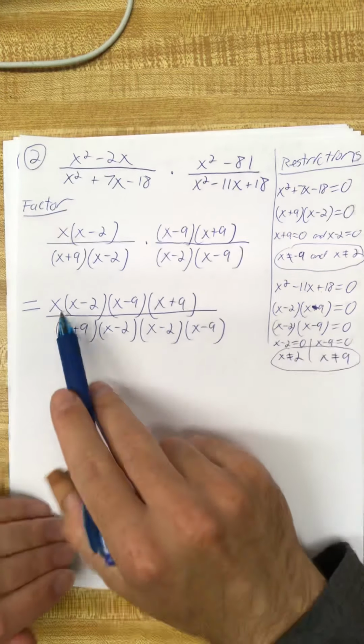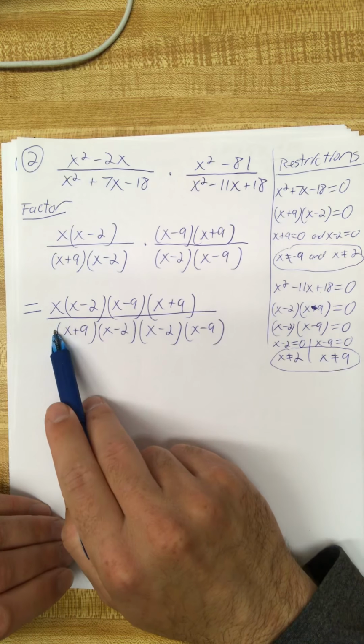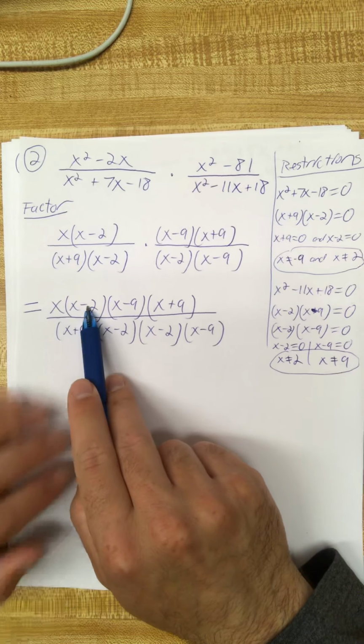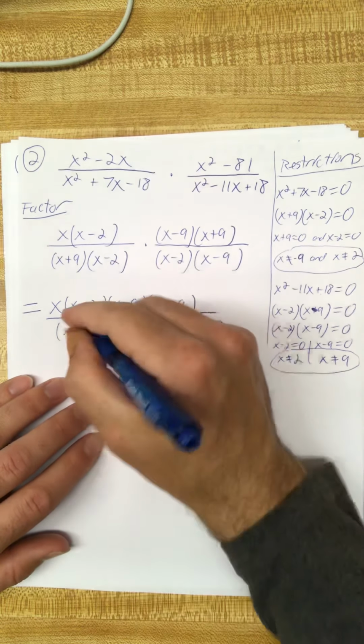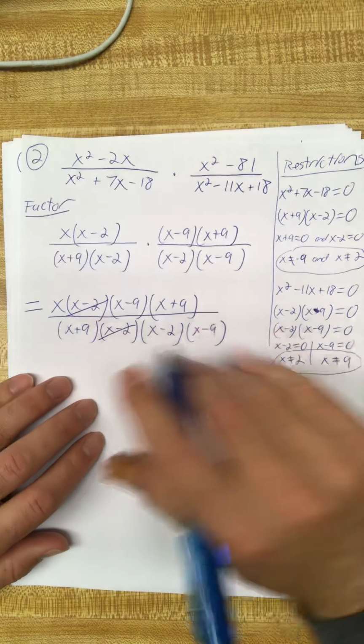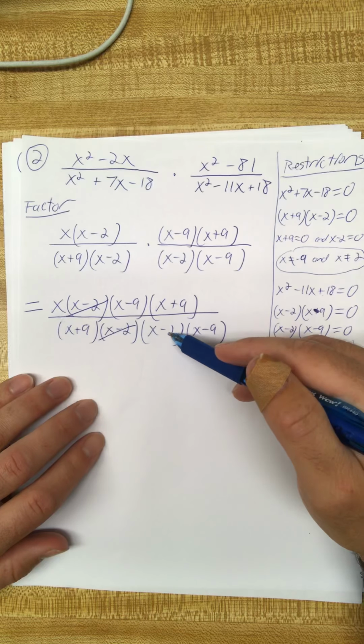All right, so first up, I would just start with your x. Are there any other x's in the denominator? And there's not. So the x is going to keep on going here. Next up, I have x minus 2 divided by x minus 2. Notice, x minus 2 divided by x minus 2 is 1. This one stays.